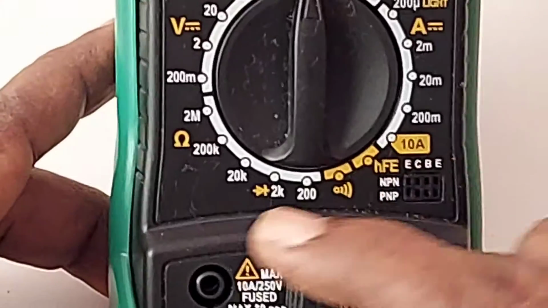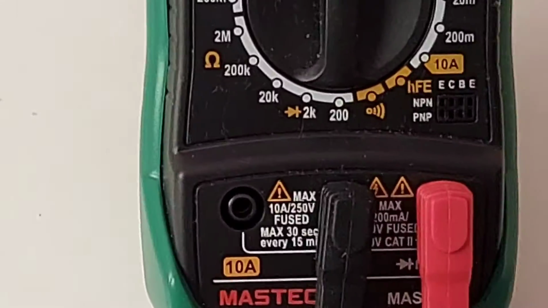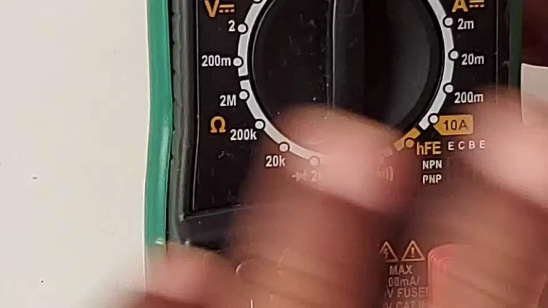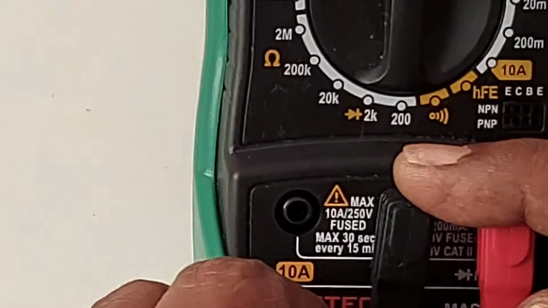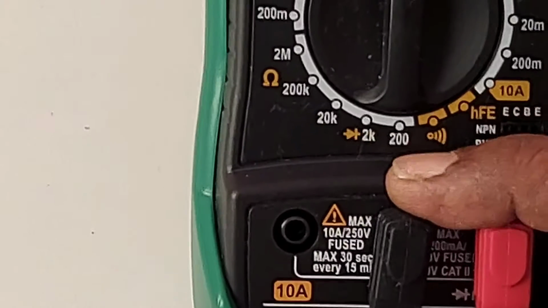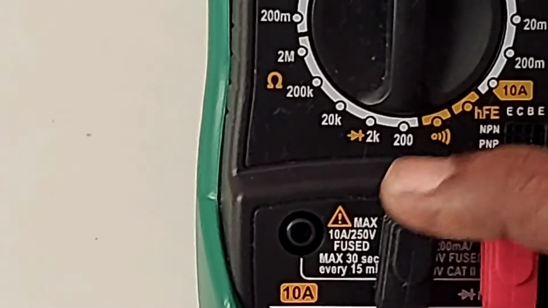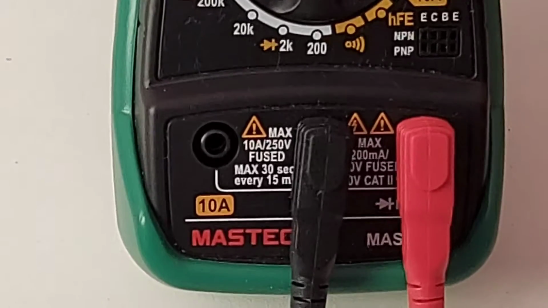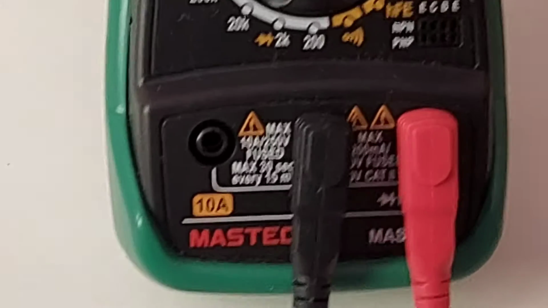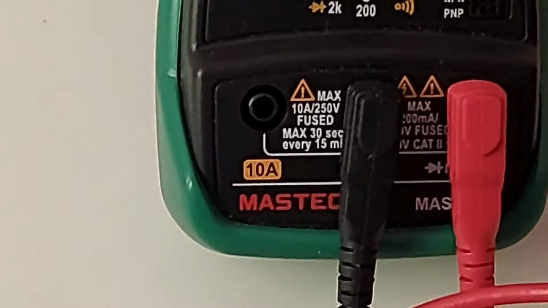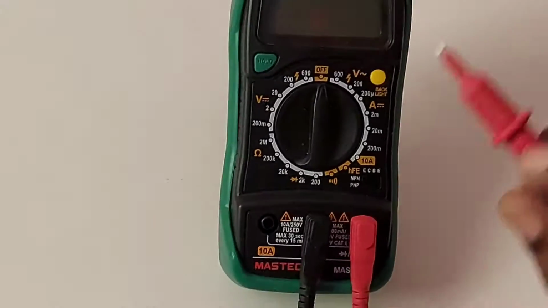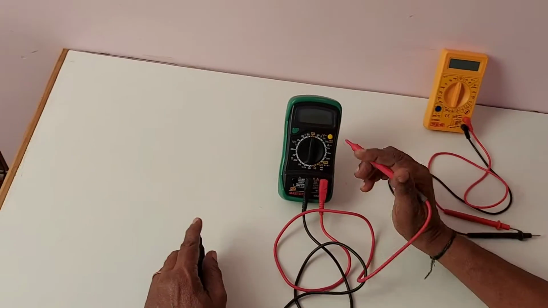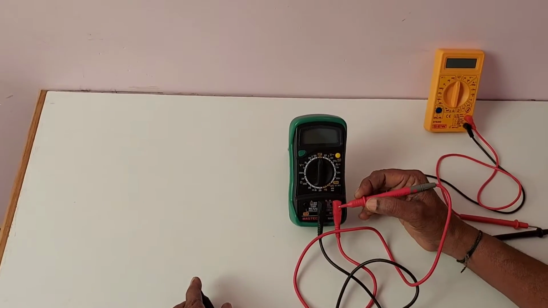And then this contains 3 sockets and 2 test prods. One test prod is red in color, another test prod is black. Normally you have to use only these 2 test holes for the test prods, one for black, one for red. Black is the common. Common means in a particular circuit the voltage at every point is measured with respect to a particular ground only. Therefore, negative can be connected to the ground and the positive can be moved from point to point, and then we can measure the voltages. So a common point is there. The common point is the black, and the voltage to be measured is measured using red only.